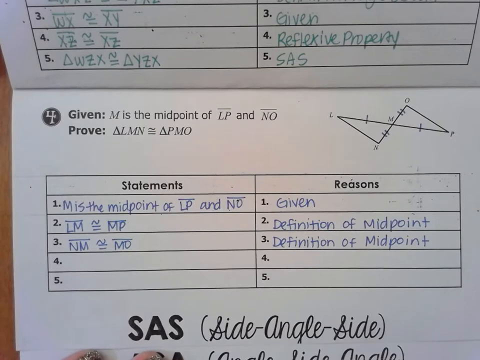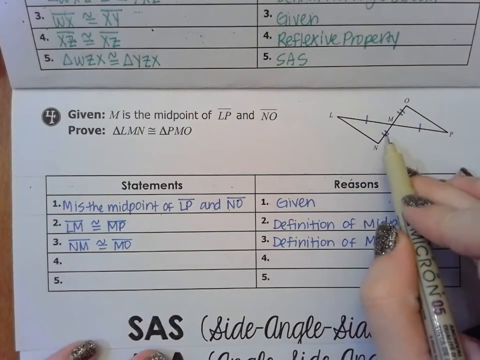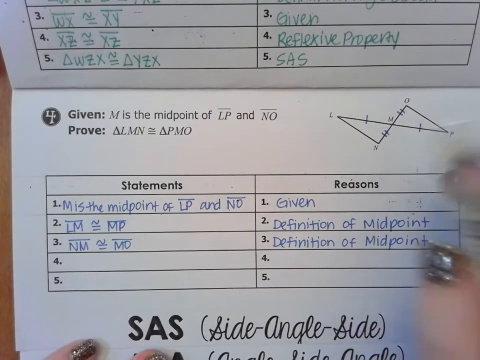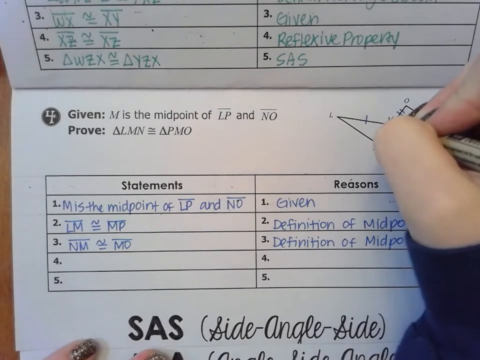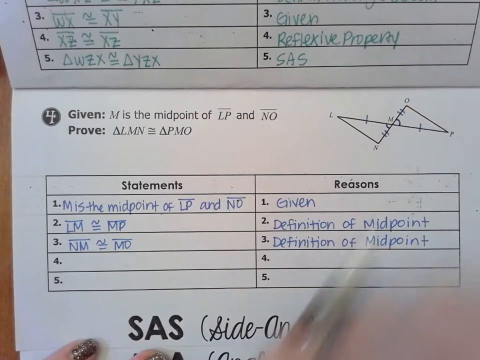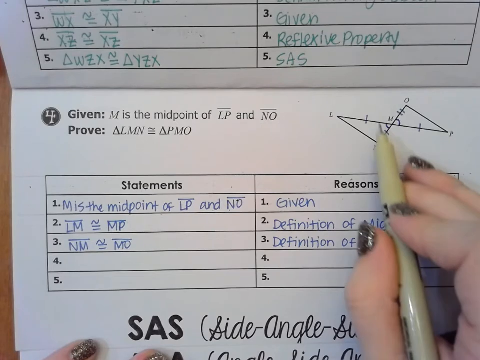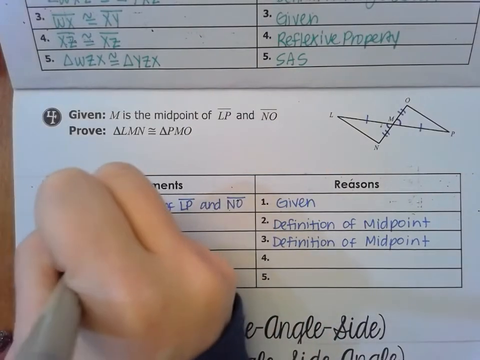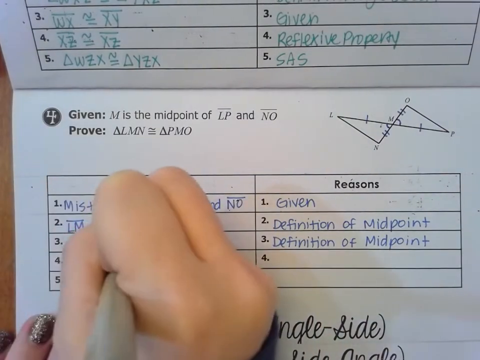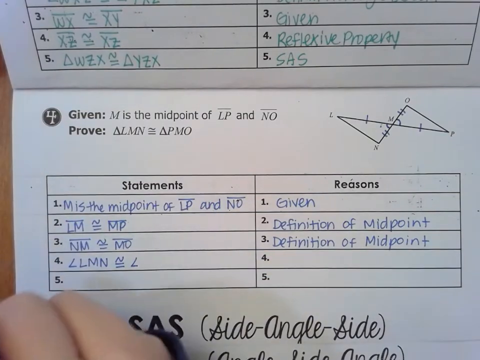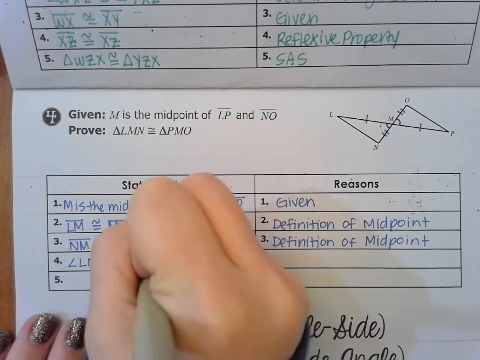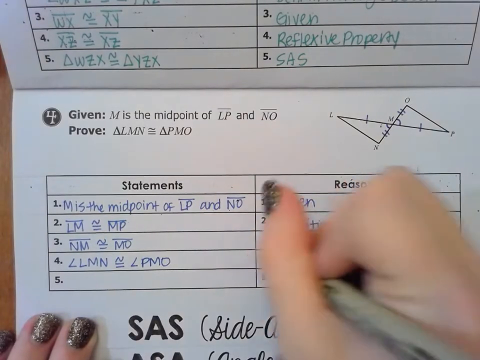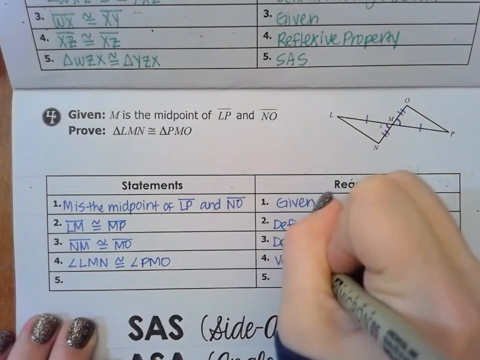Well, we're trying to do side angle side. So we have this side and this side. So that leaves it to where we've got to figure out if these two angles are congruent, because it's got to be the angle in between the two congruent sides. Well, lucky for us, these are vertical angles. And what do we know about vertical angles? They're congruent. So angle LMN is congruent to angle PMO because they are vertical angles.